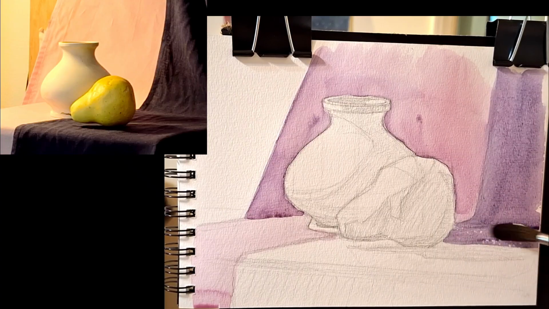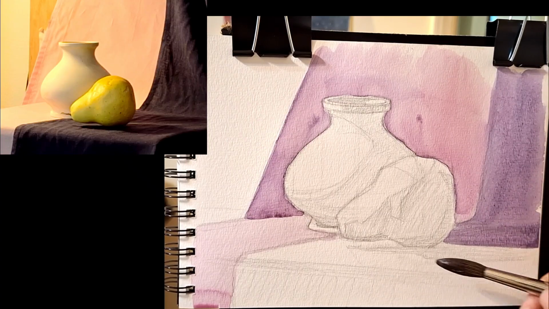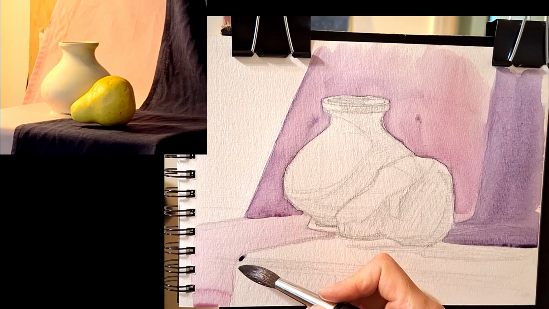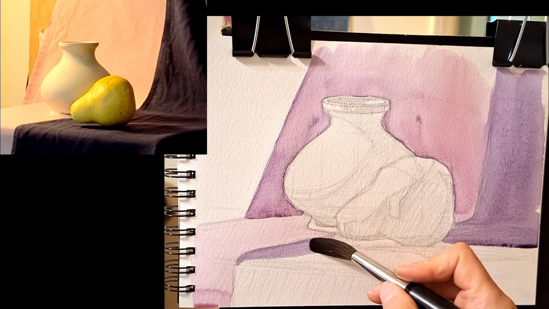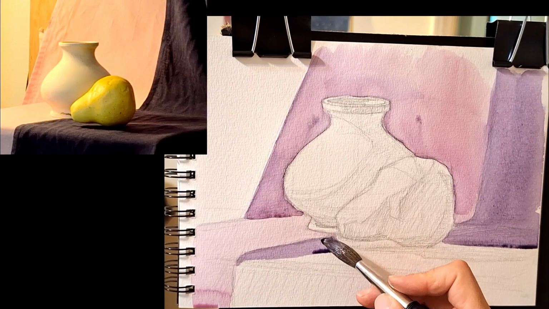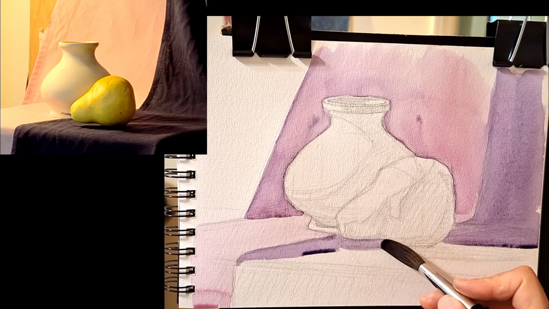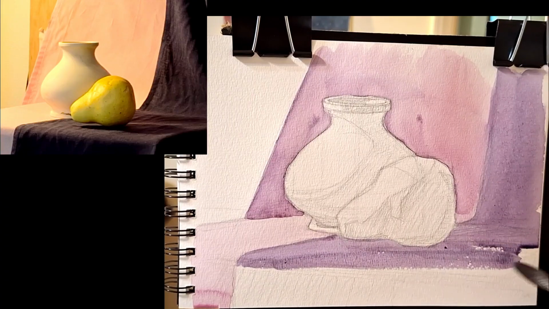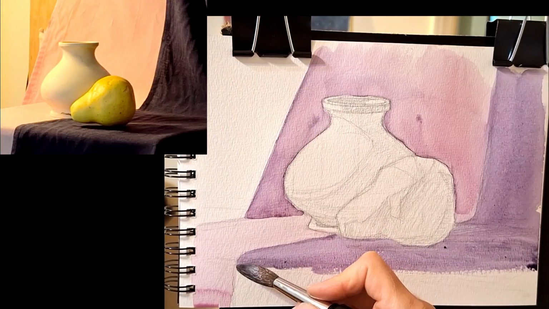I'm trying to still see where my shadows are. And it looks like it will be fine. So I will be able to see my shadows, the sketch I made, without losing that. Okay, so here's our light value.